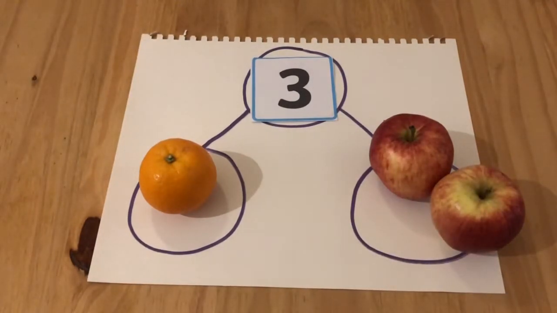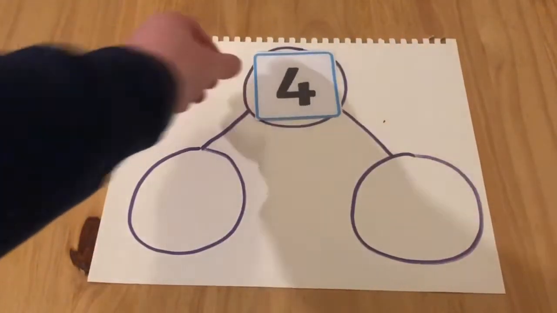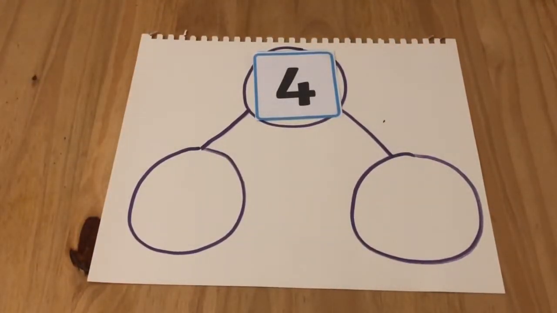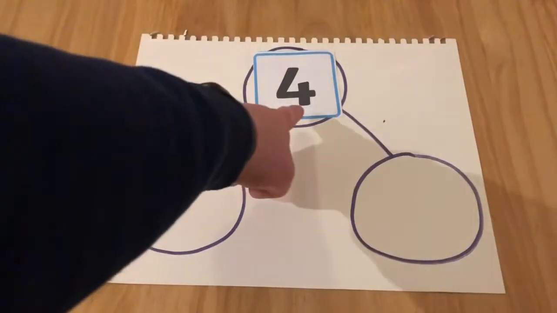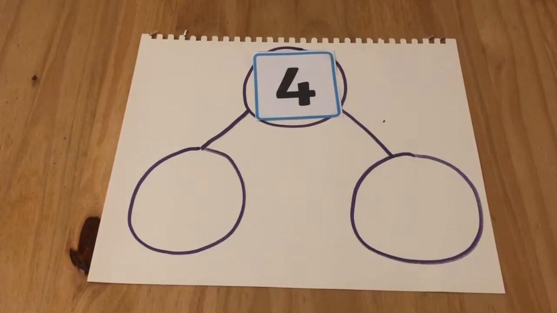Let's do another number. Okay, I'm going to pop another number on. What is that number? That's the number 4. Now, 4 is my whole. So how many objects do we need to count? 4 objects. Can you put the number 4 on your part-whole model? Put it in the whole section at the top. Can you count 4 objects to match the number 4, to be the same as the number 4?